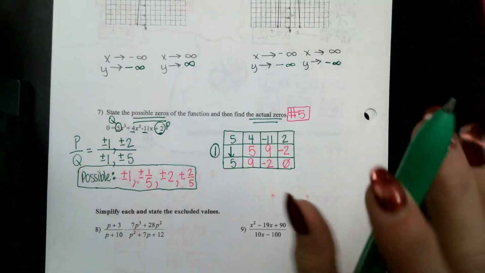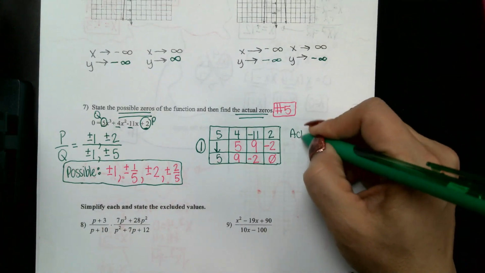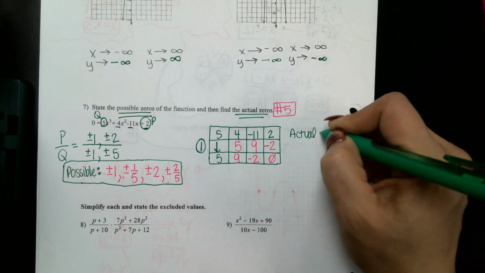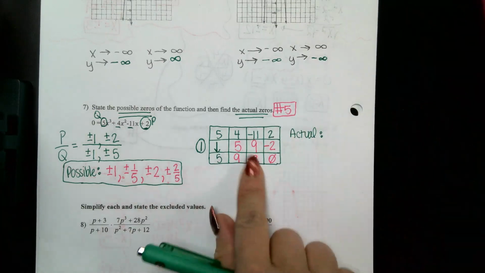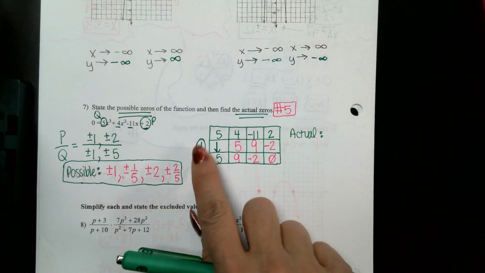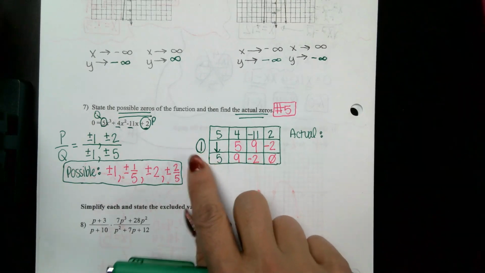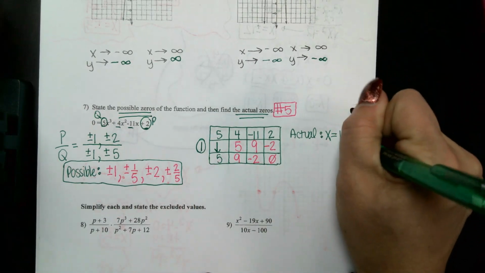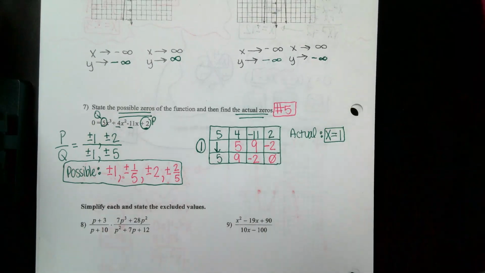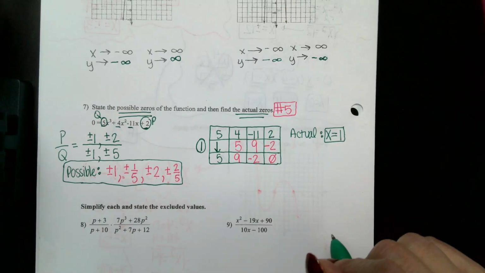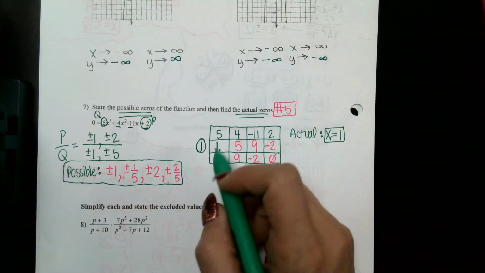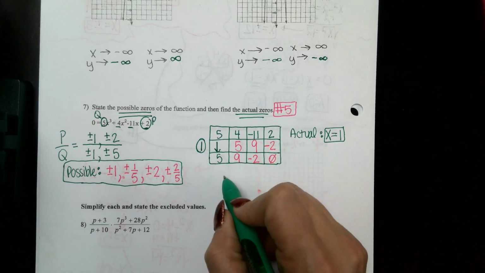So look, this is what I would want you guys to do. Over here, for the actual answers, this one works, right? The 1, because we just tried 1. So automatically we know x can equal 1. Now to find the other ones, just watch this.